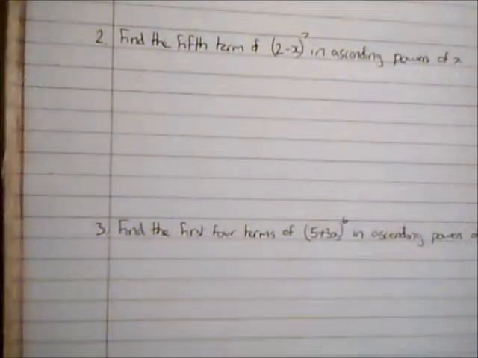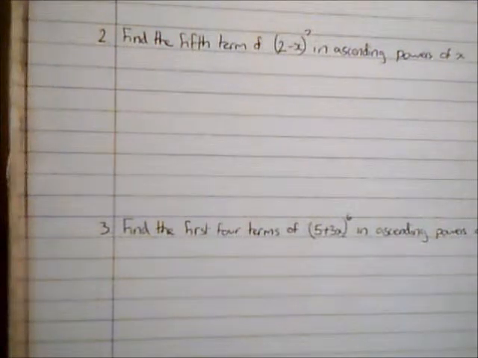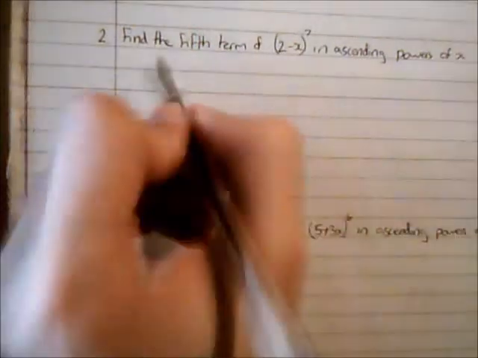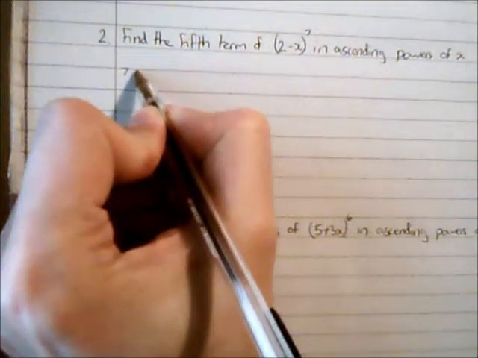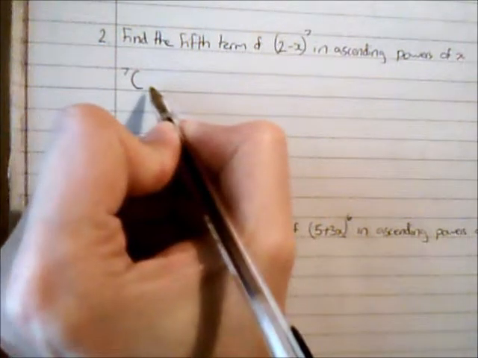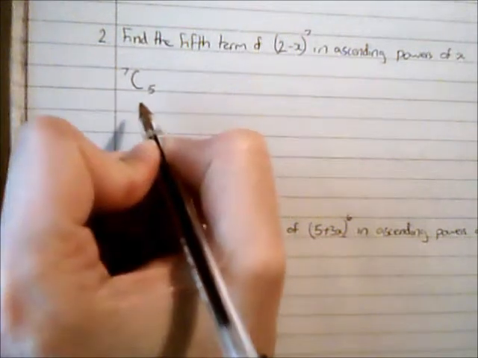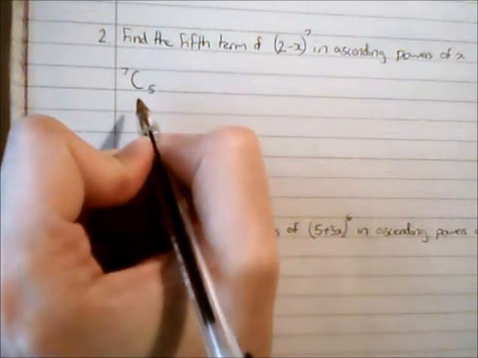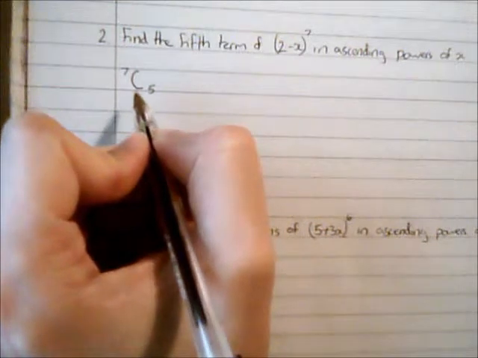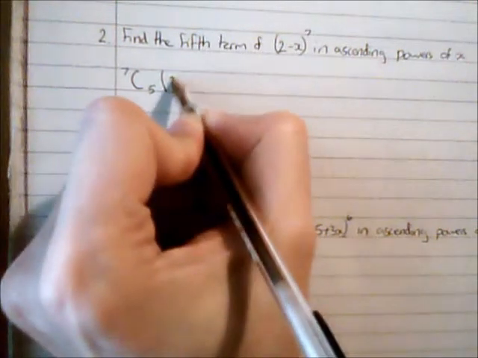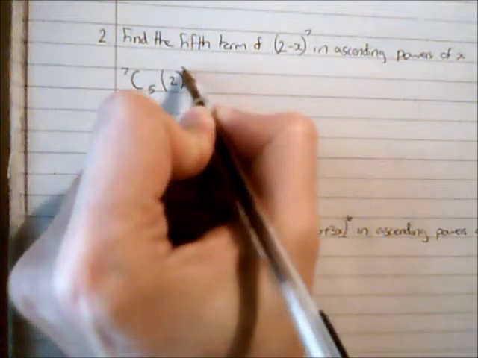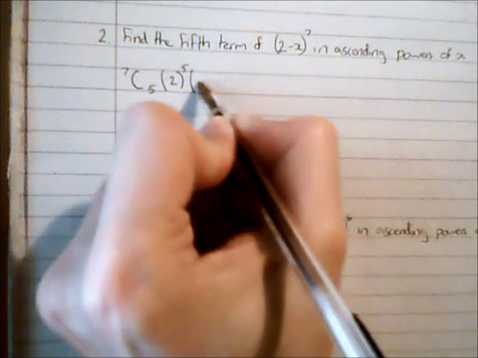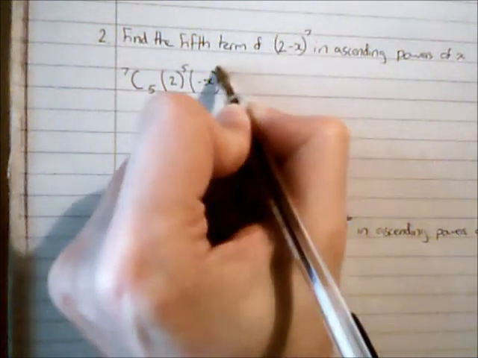So this second question, I'm going to go through it in exactly the same process. So I want to find the 5th term. So I want 7 items in total, and I want 5 of them. So 7C5. And I'm going to want to select the 2 five times and the negative x twice.